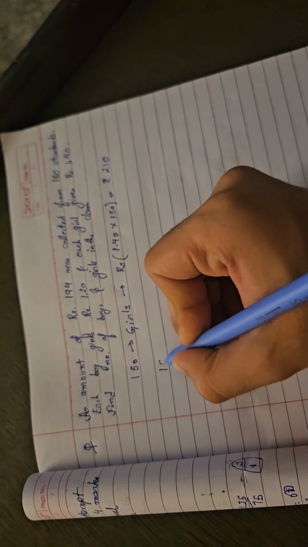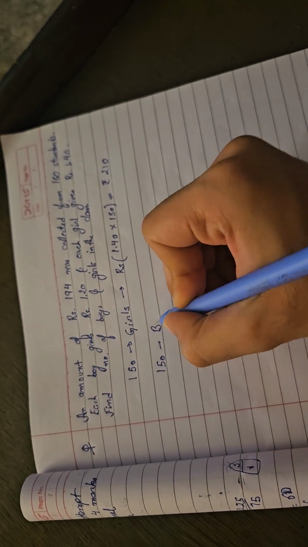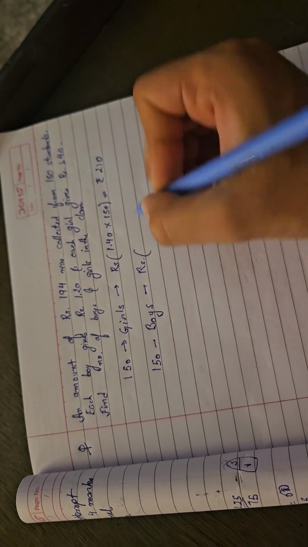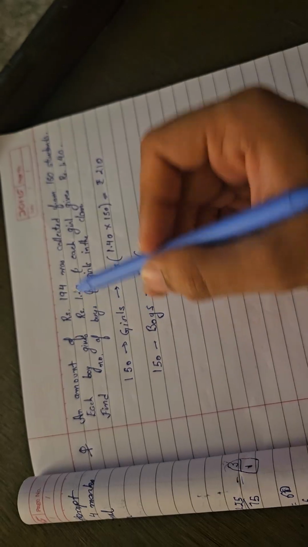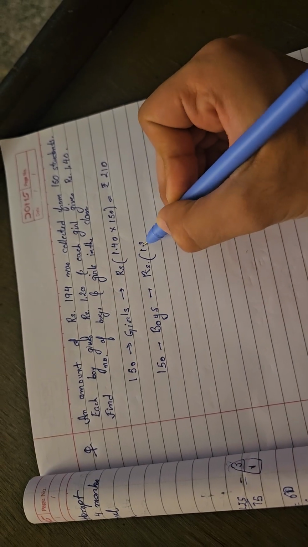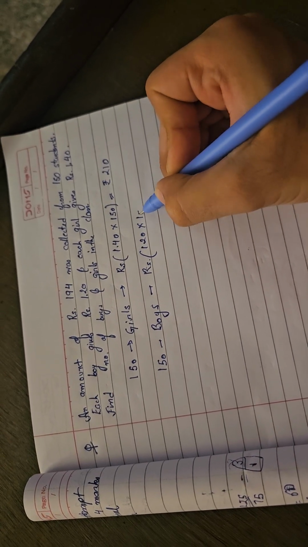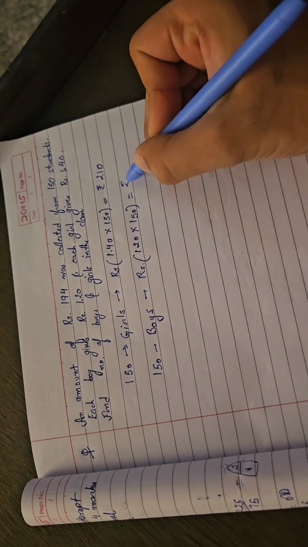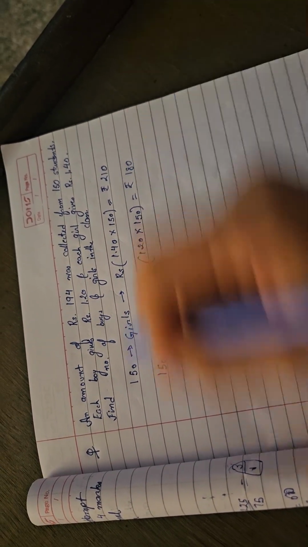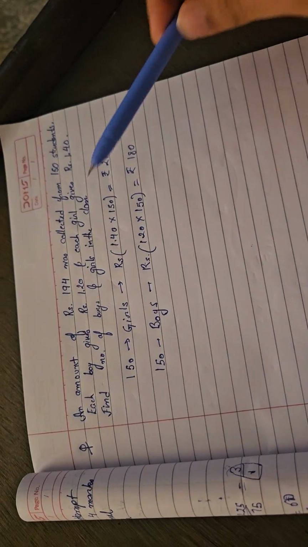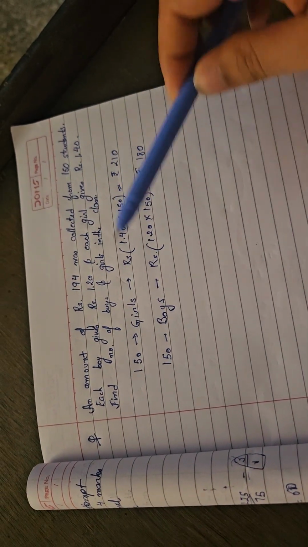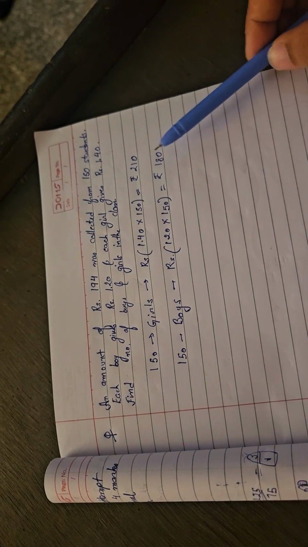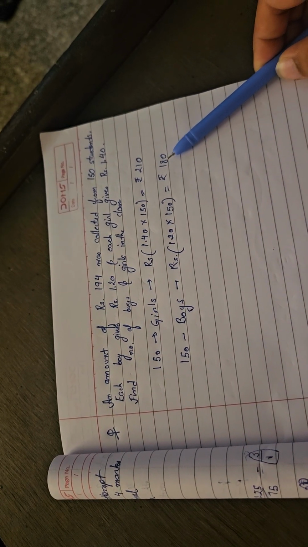Now if all those 150 students are boys, this is our second assumption. In that case we would have made 1.2 rupees, which is the amount paid by every boy, multiplied by the number of students, that is 150. If we multiply this, we get rupees 180. So using these two assumptions, if every student was a girl, our collection would have been 210. If every student was a boy, our collection would have been 180.